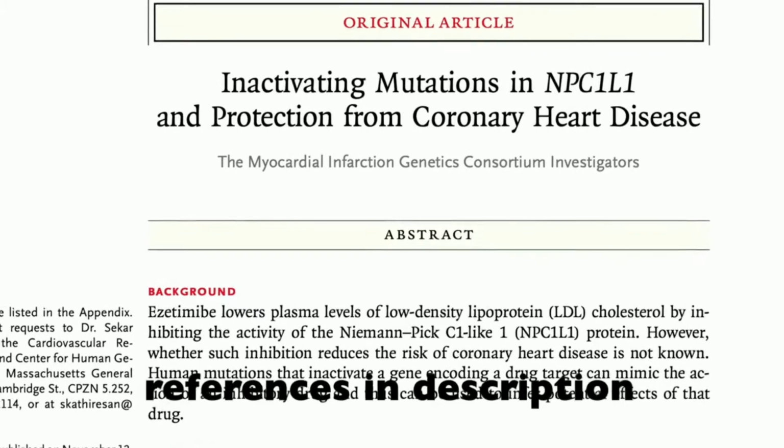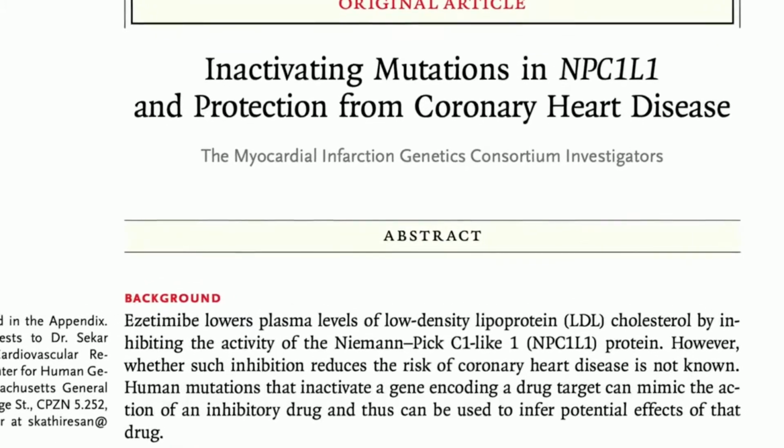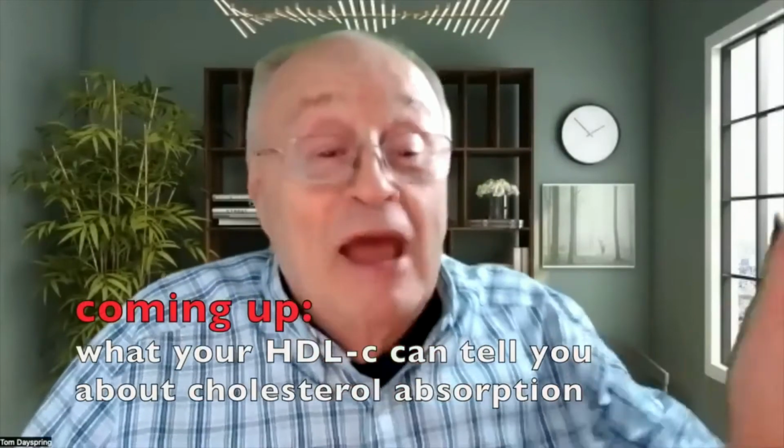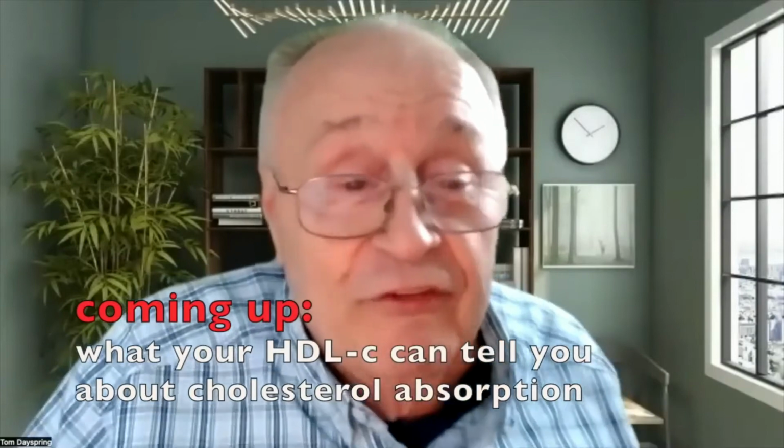So blocking absorption of cholesterol genetically is a gift from God, because you will have a much lower incidence of ever having atherosclerosis in your body. All right. But there's going to be another part of this receptor that we'll get to. But anyway, hope you are born with loss of function of the Niemann-Pick C1-Like protein.